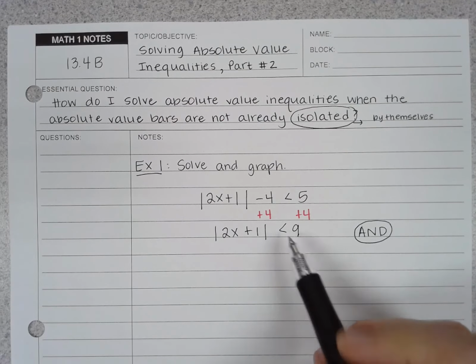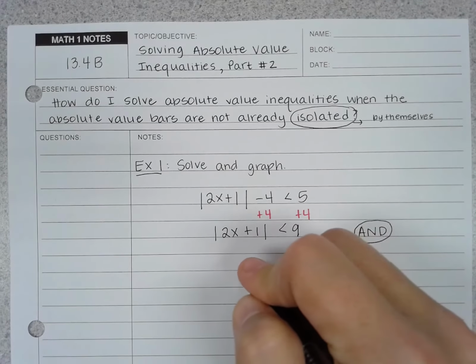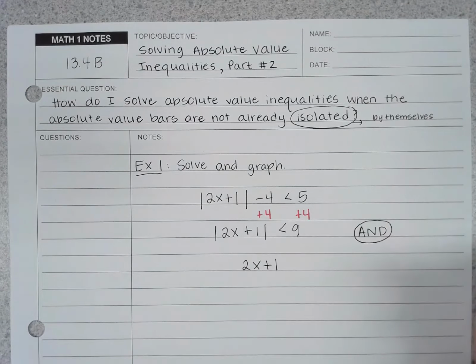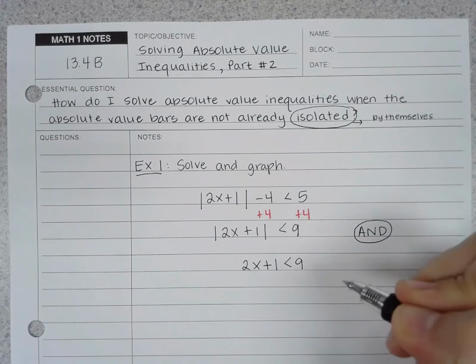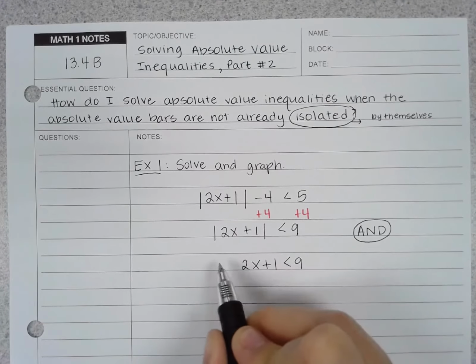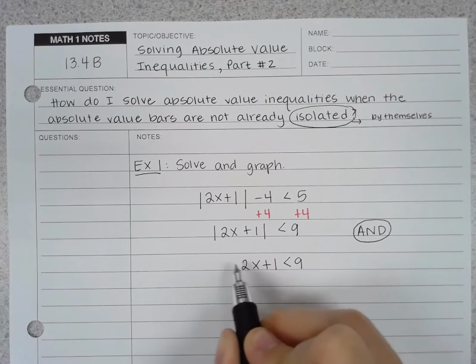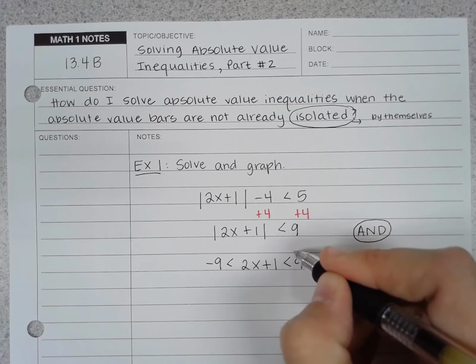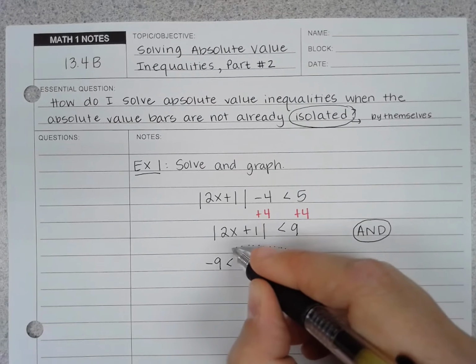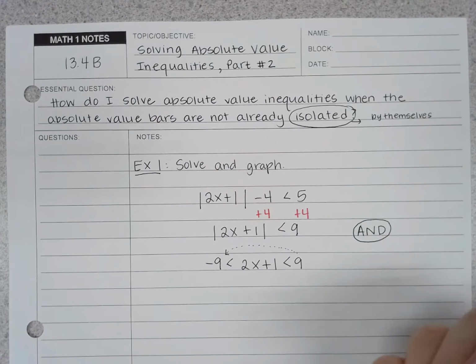And so I'm going to solve this knowing how the answer is going to look. Because this is a less than symbol, I'm going to write the 2x plus 1 down in the middle. I'm going to keep this less than 9. And then I'm going to come over to the other side of the 2x plus 1, put my negative 9 over there, and put my second inequality symbol. So this 9, just like we practiced in the notes from the previous lesson, comes over here as a negative 9. You have to remember that. So you're looking at the direction of the inequality symbol, and that's helping you decide how to set this up.